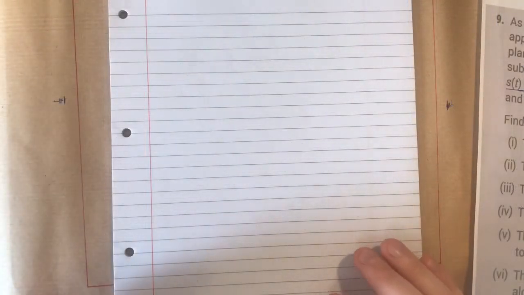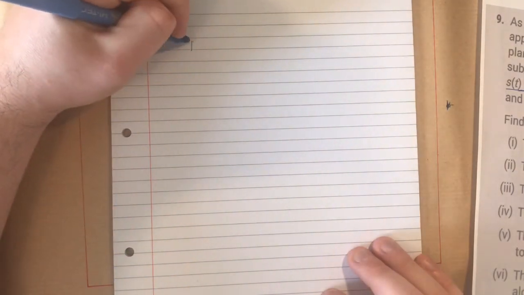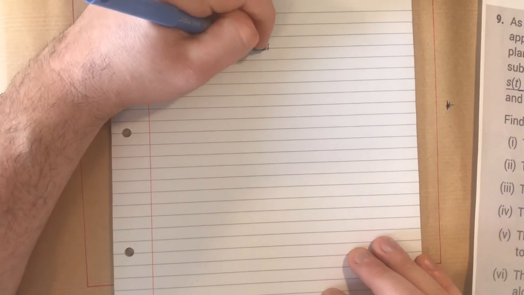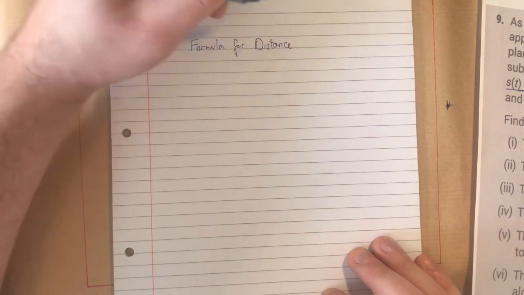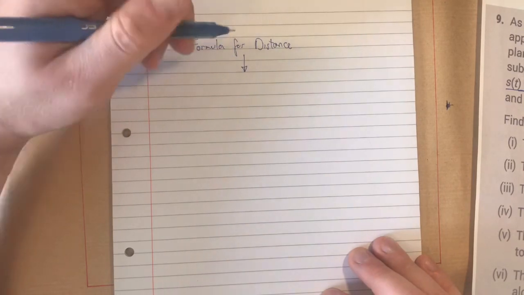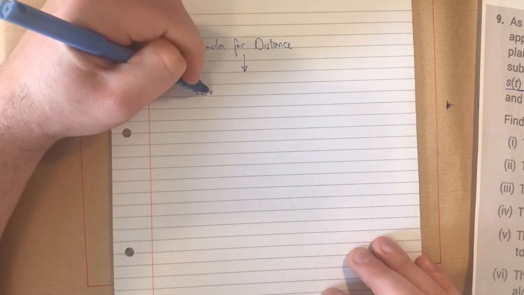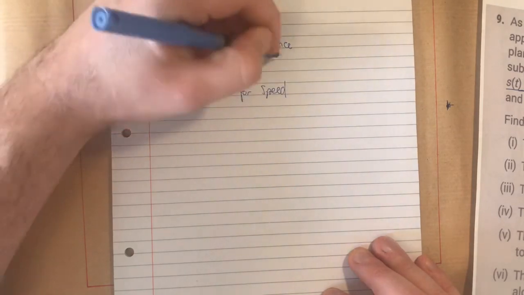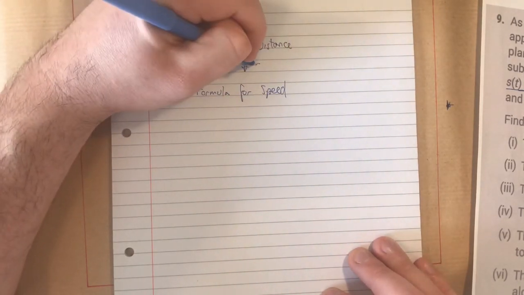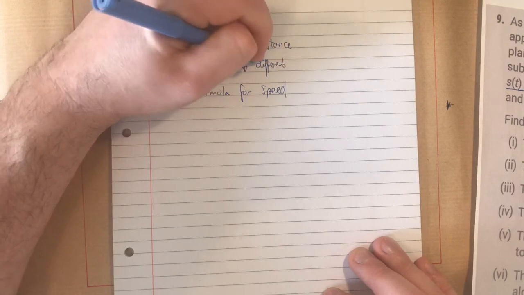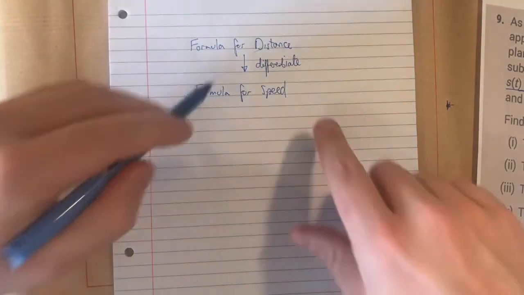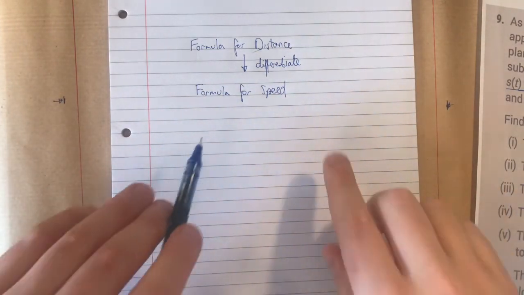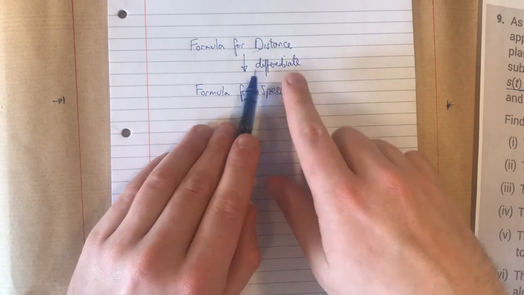So the crux of today's learning was, if you're given a formula for distance, we differentiate it and we get a formula for speed. So when we differentiate a formula for distance, we get a formula for speed. Your book goes into a lot more detail about this process, but for us, that will be okay. If we have a formula for distance, if we differentiate it, we get a formula for speed.